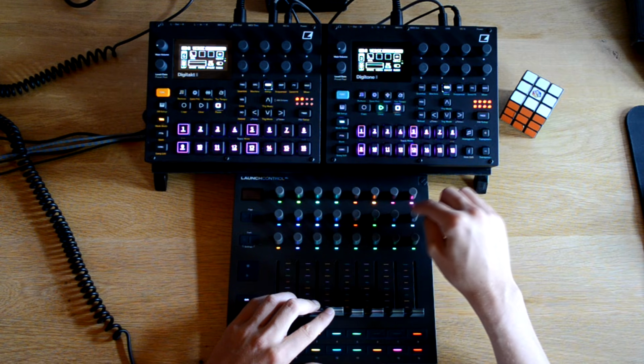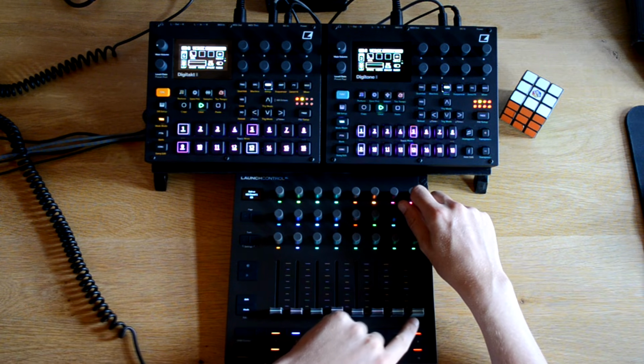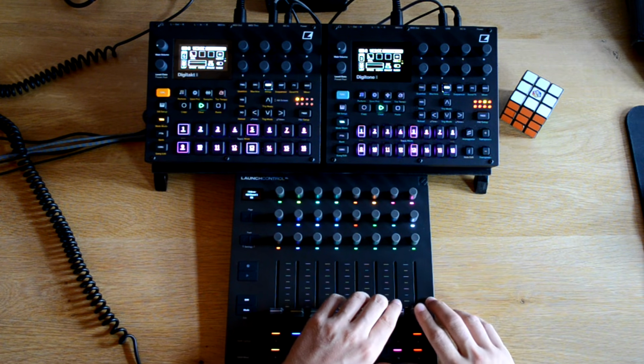It's a high pass and it's delay and reverb send to all the tracks. Let's listen. Works a lot and very well with this one.